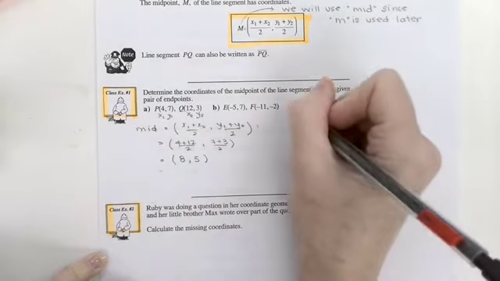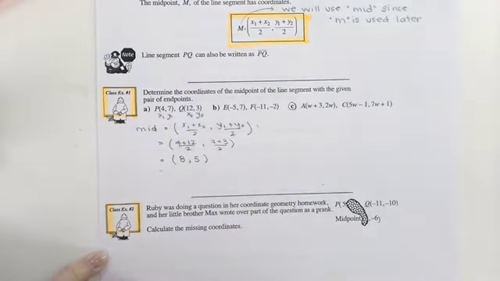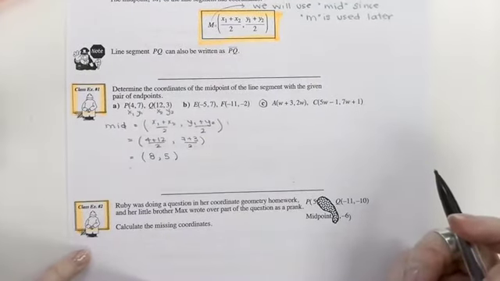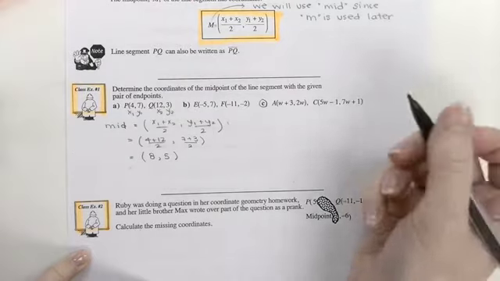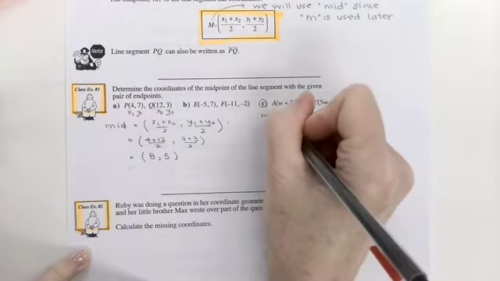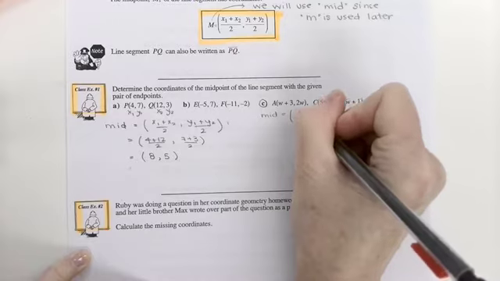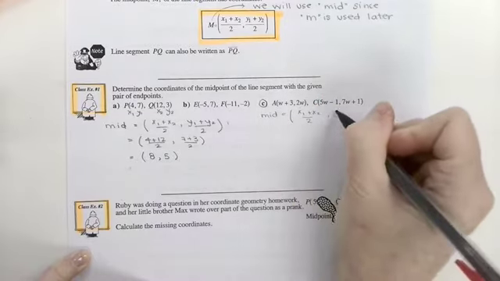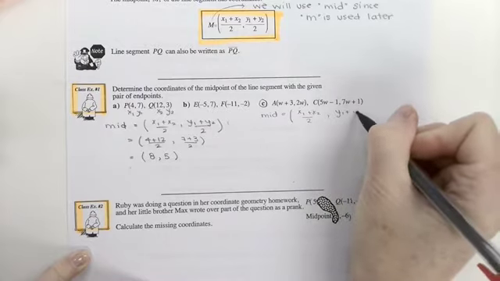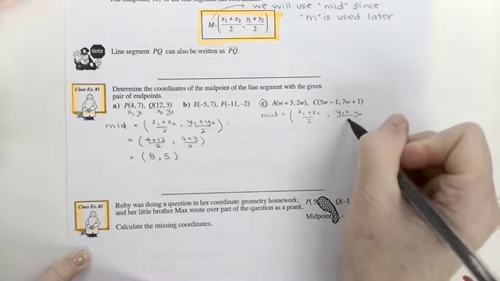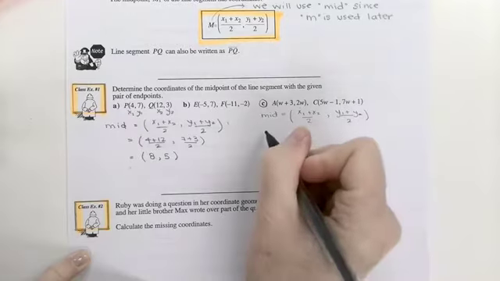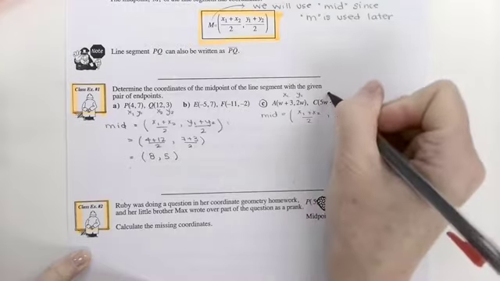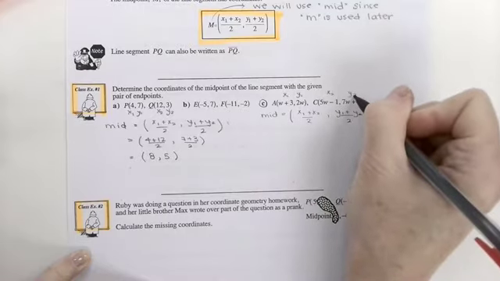Next, let's do C. This looks scary because there's letters in there, but actually this is going to be just fine. So into the equation, and then we'll simplify. Mid equals bracket x1 plus x2 over 2, comma, y1 plus y2 over 2, end bracket, and this is going to be our x1, y1, x2, y2.